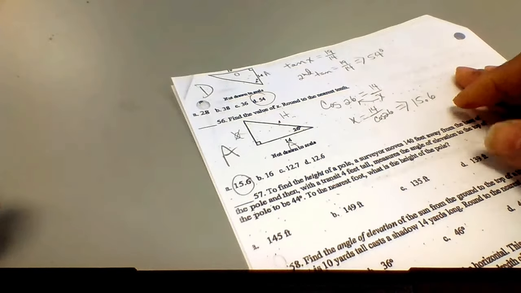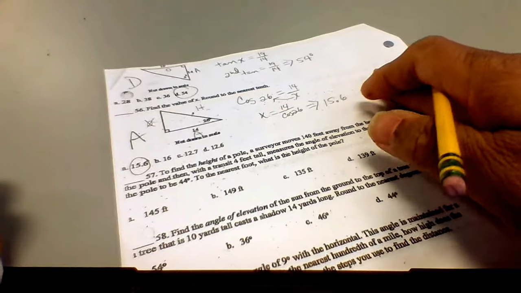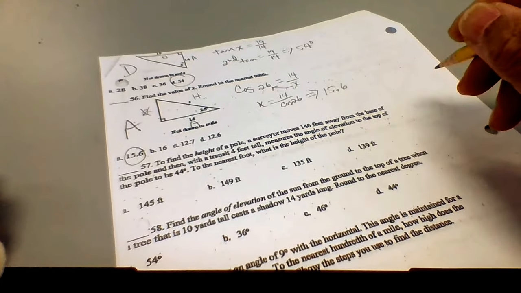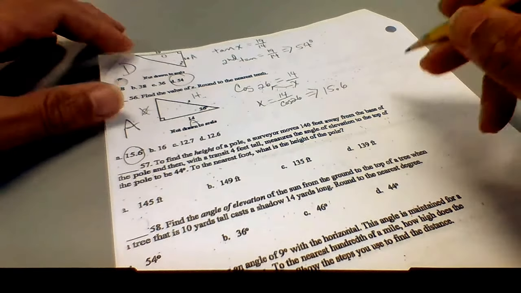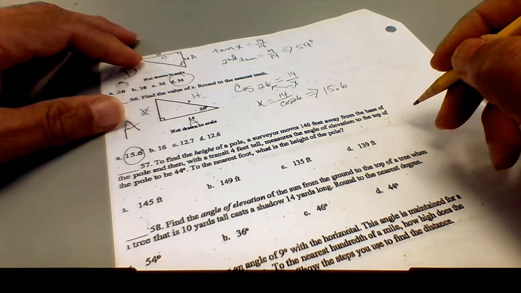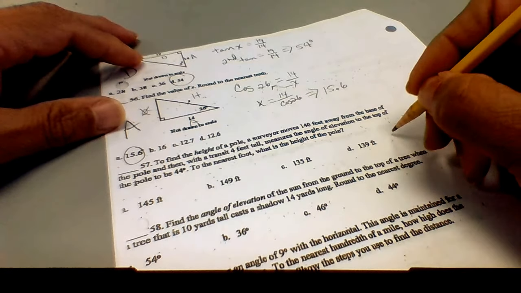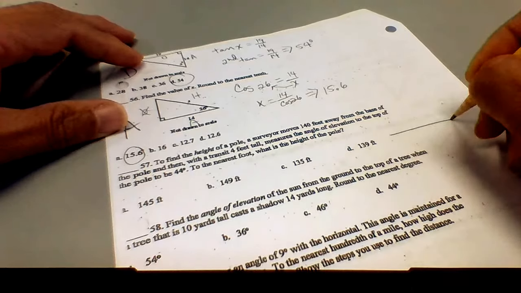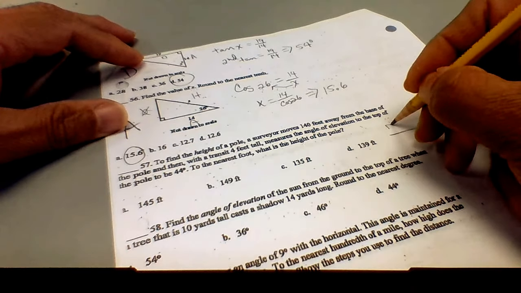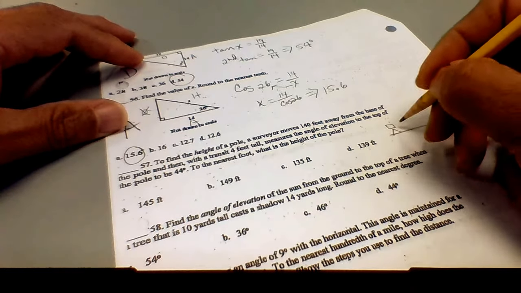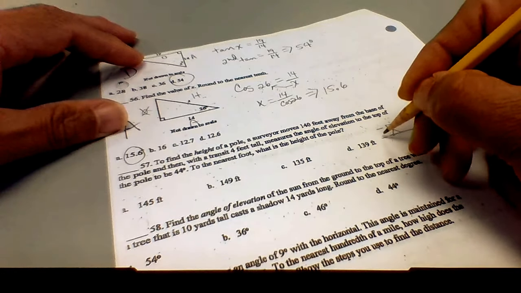To find the height of a pole, a surveyor moves 140 feet away from the base of the pole, and then with a transit 4 feet tall measures. Okay, so I have a transit, which is my little instrument, which is 4 feet off the ground.